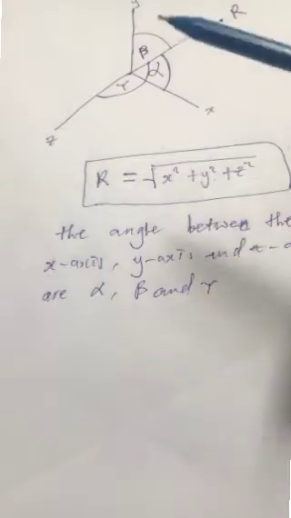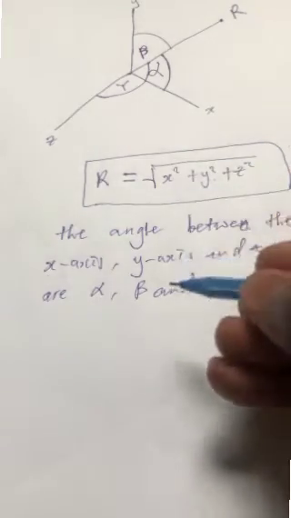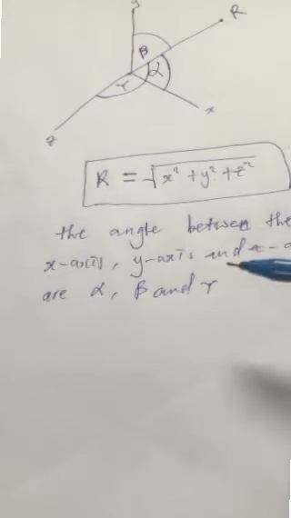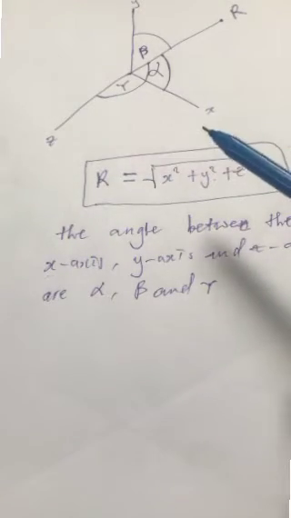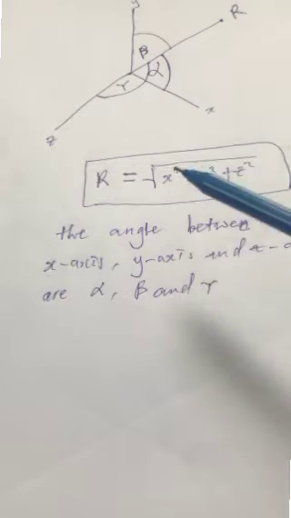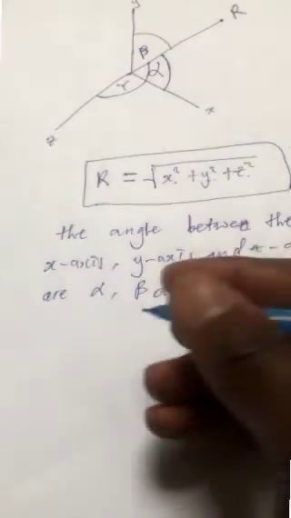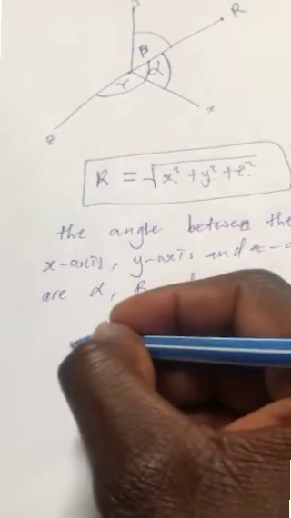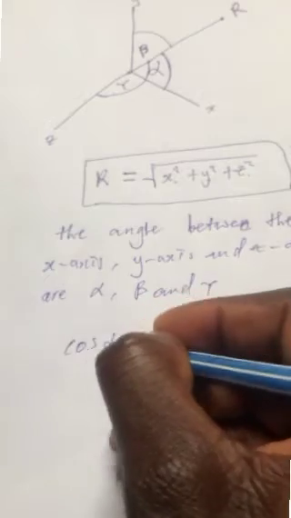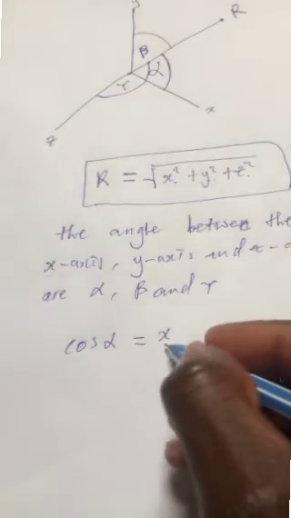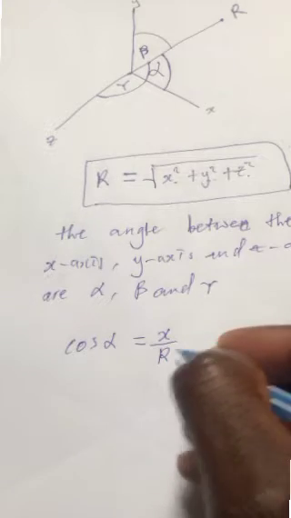Now, how do we find the angles? Suppose you have been given a vector which is 3-dimensional. Since it is a 3-dimensional vector, it has x, y, as well as z axis. To find the angle, you say cos alpha is equal to the x component of that same vector divided by r.